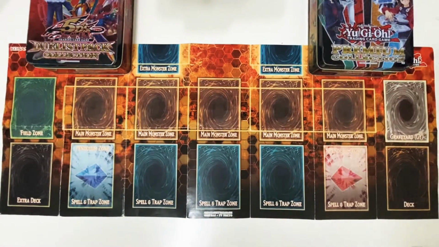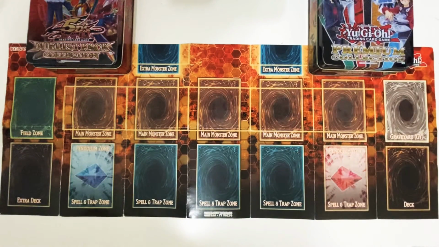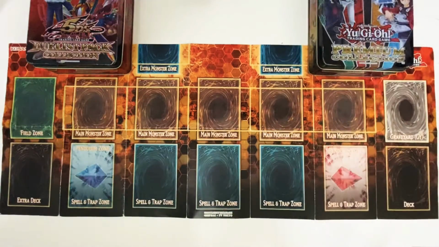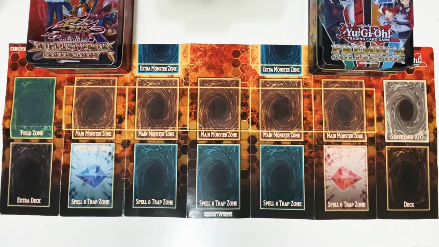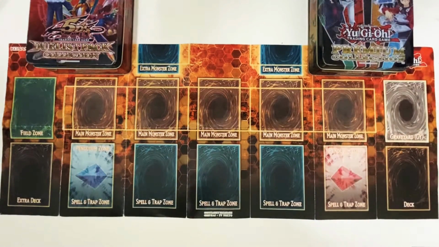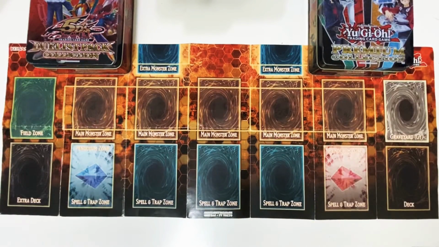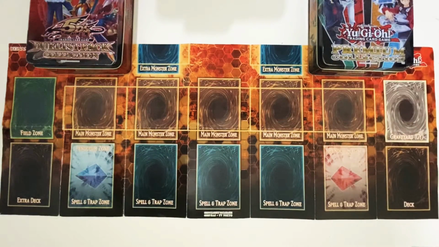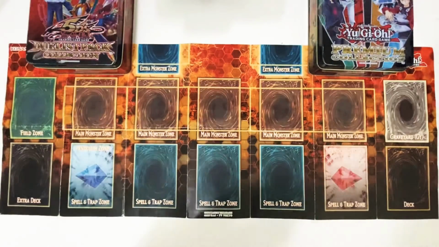And today we're going to talk about spells and traps and how they work. There are many different types of spells and traps in the game, and it can be confusing and overwhelming sometimes. So I hope this video will be good enough to help you out. So let's start today's lesson by looking at the different types of spells before we get into traps.